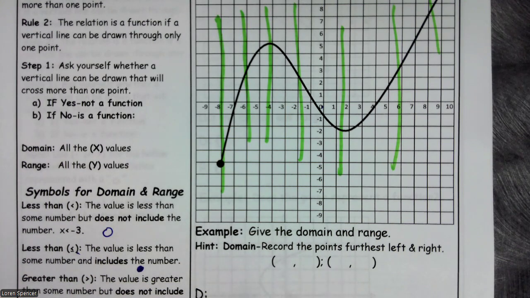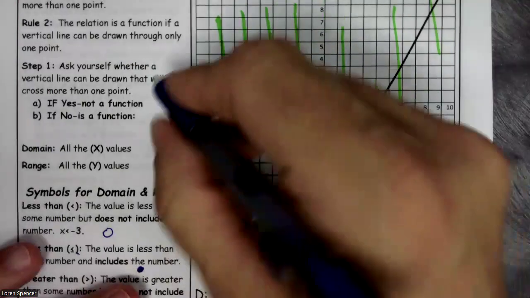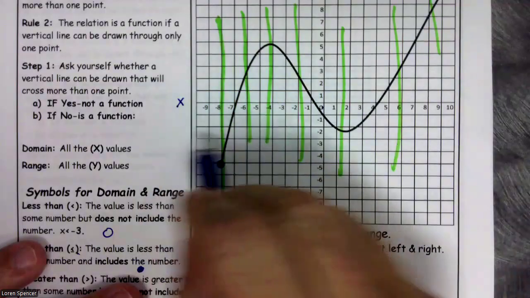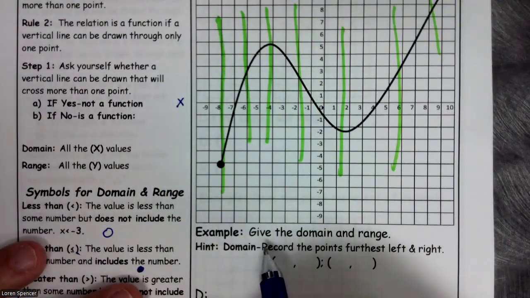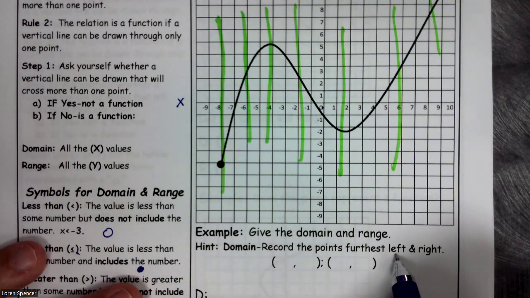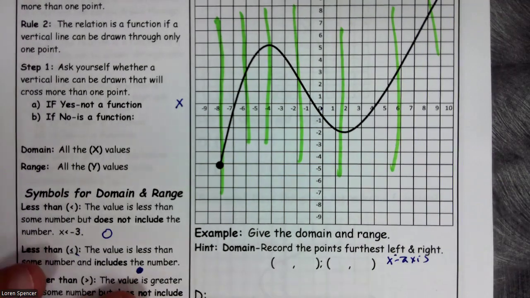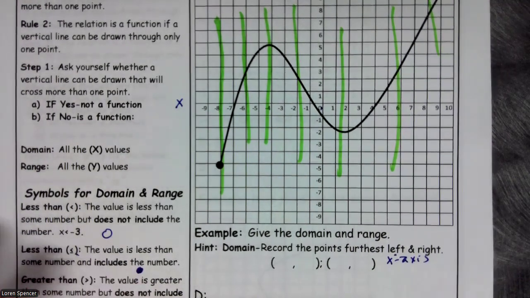So give the domain and range, and it says record the points furthest left and furthest to the right, because the left and right direction is the X axis. So left and right, this is our X axis. So what is farthest to the left and farthest to the right? Well, if I have another color, and yes, I do.